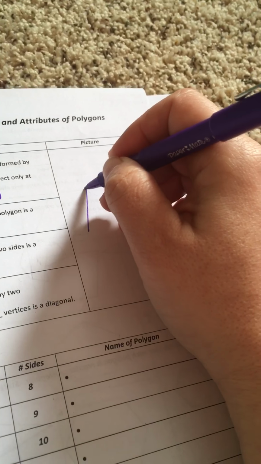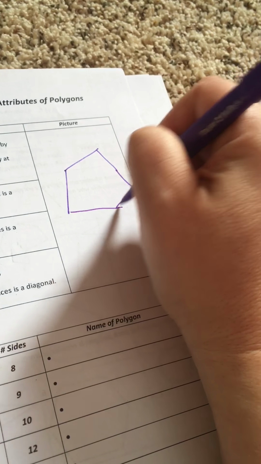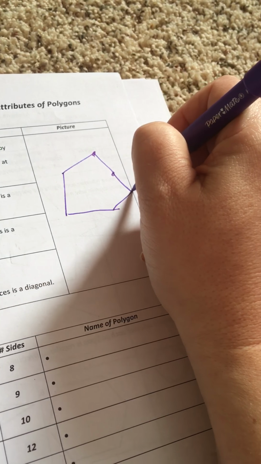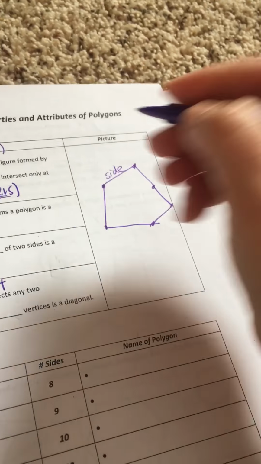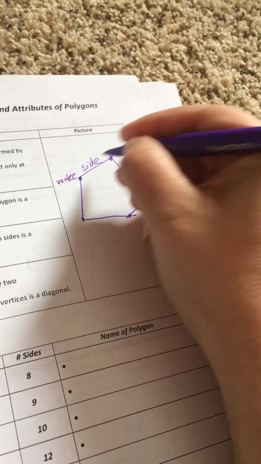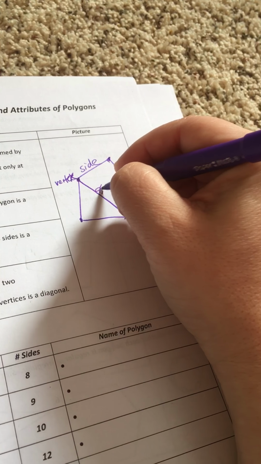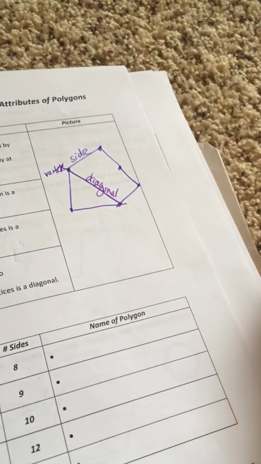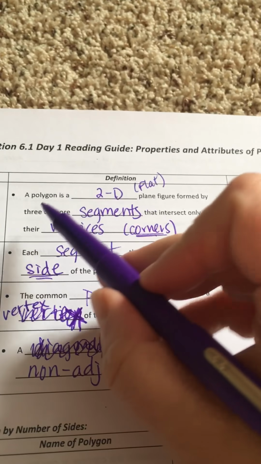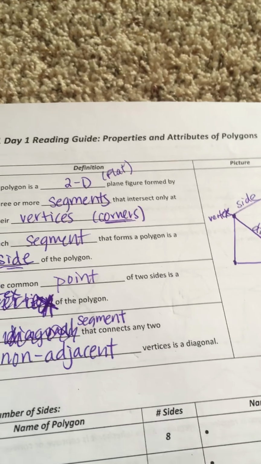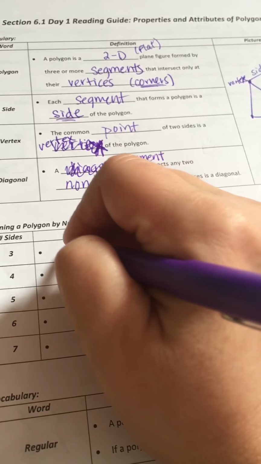All right, so it doesn't matter how many sides it is. So there, 2, 3, 4, 5, 6. All right, side, vertex. Anything that goes across the shape, this is diagonal. And of course it says you have to have at least 3 sides, so 3 or more segments, because a 3 would be a triangle, and then you would make other shapes as they got bigger. And some of these names, which you're expected to know.